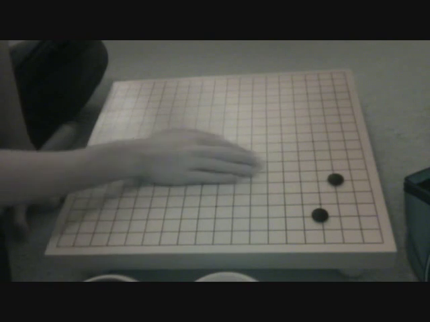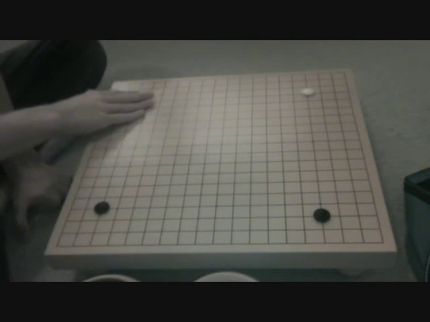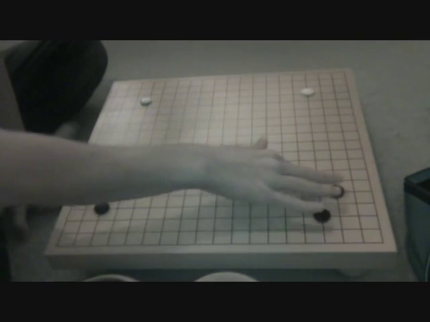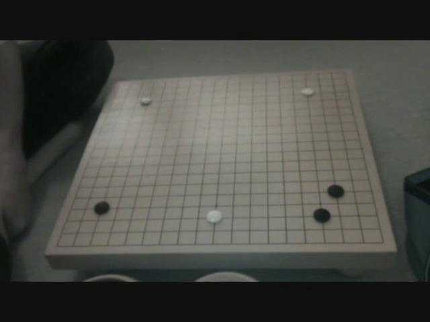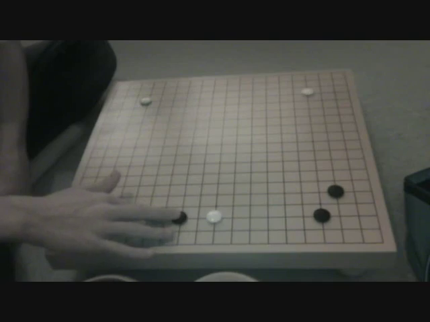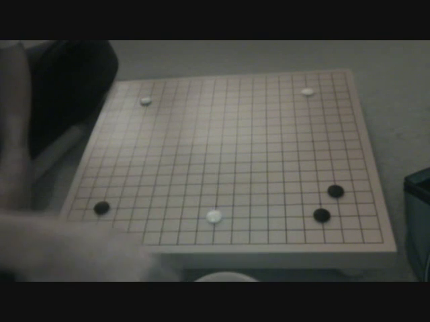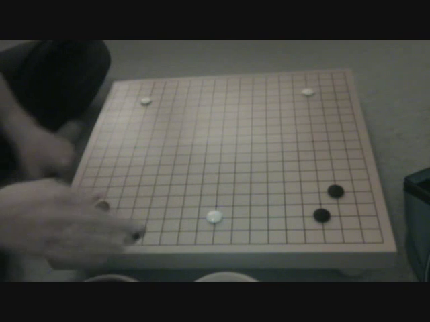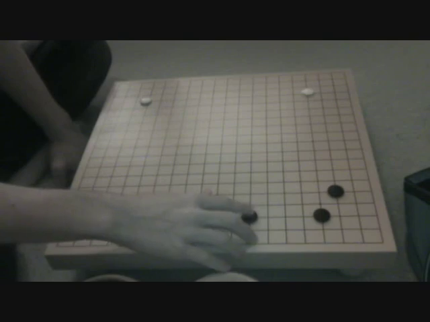But we sometimes see this, and I can give you a good example of when you would see it. Alright, let's say white goes here. Now, here we want to push white towards our thickness, and obviously that one looks a little bit smaller than this one.